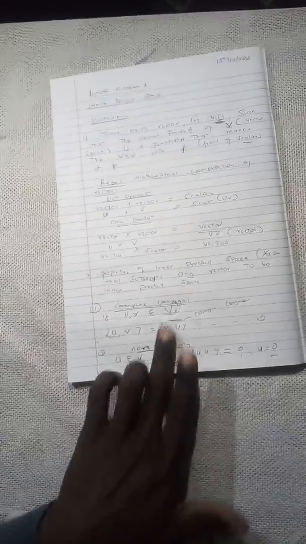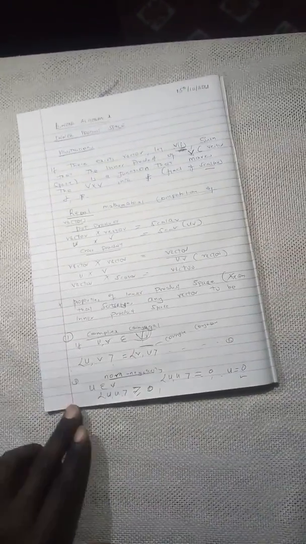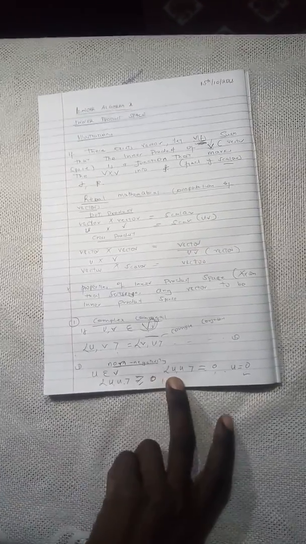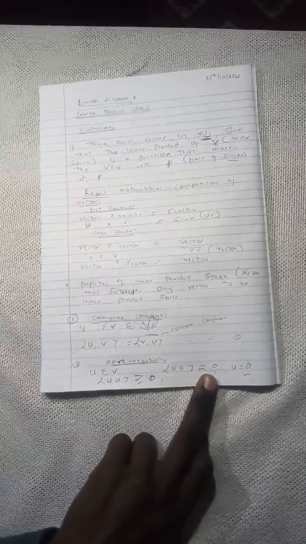So that is non-negativity. For any vector space to be called an inner product space, its element taking the product must be greater than or equal to 0. And if the product of its element is 0, then u must be equal to 0.